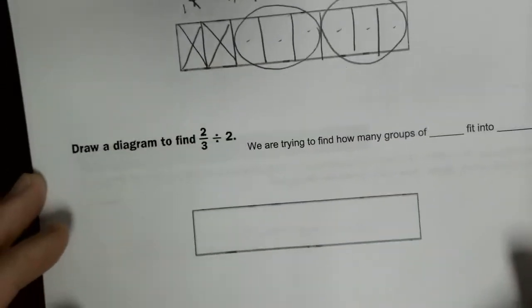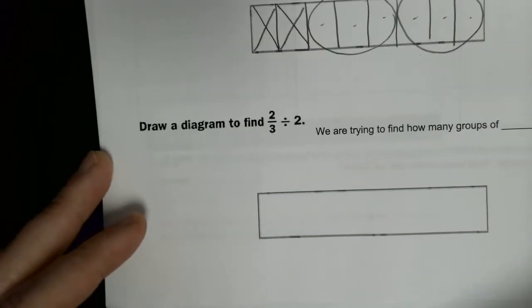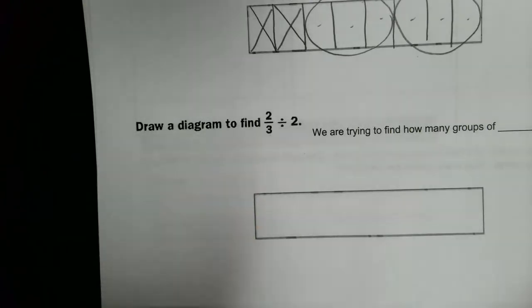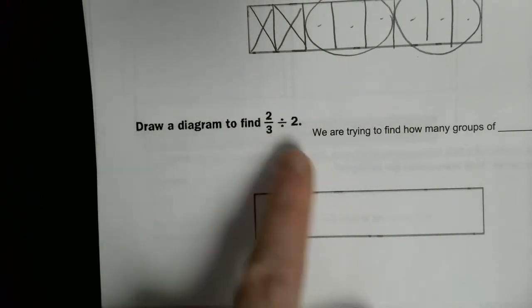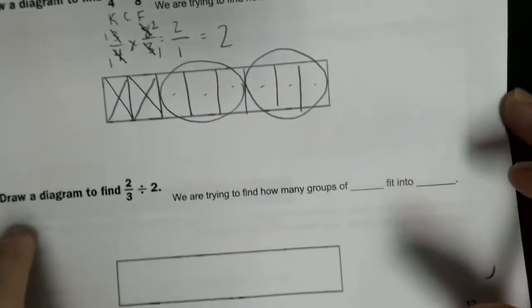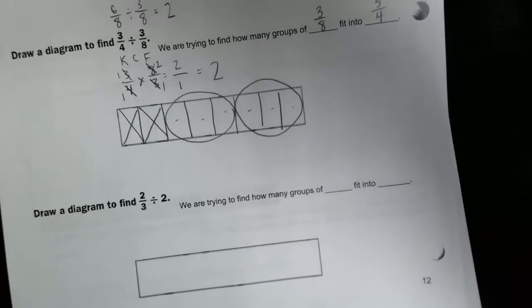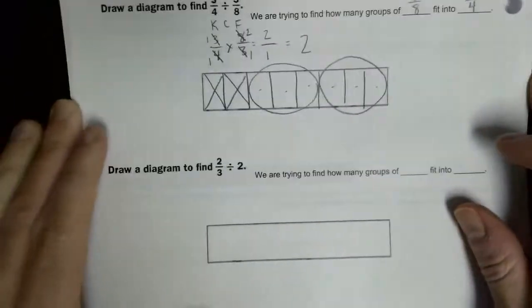All right, the last round, we're going to flip back to page 12. Another flip. So this one's a little different. It says, draw a diagram to find 2/3 divided by 2. And this sentence here is not really going to work for us because this is a different type of problem, so we might have to change it a little bit.